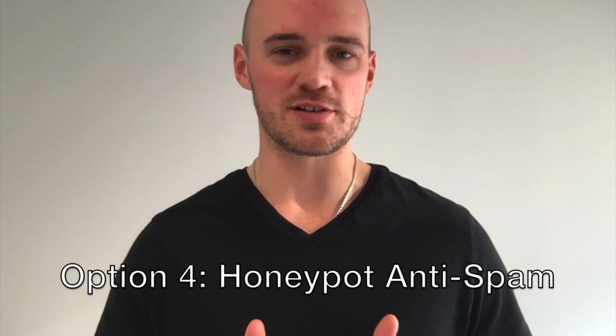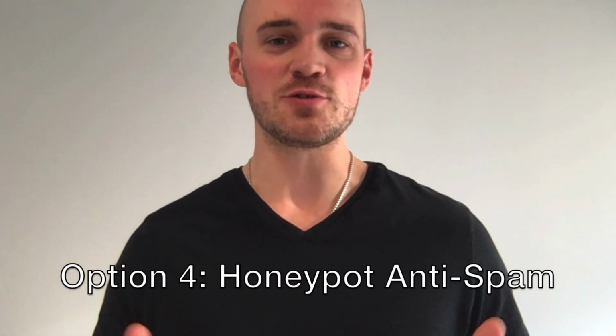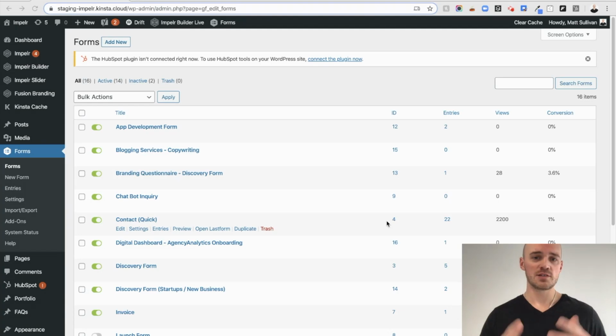The 4th option, and this should be the easiest one, but I have found that recently it's not working too well within Gravity Forms, and that's using Honeypot. It's very simple. It's in general settings. Let's take a look. Setting up Honeypot in Gravity Forms literally takes 2 seconds.